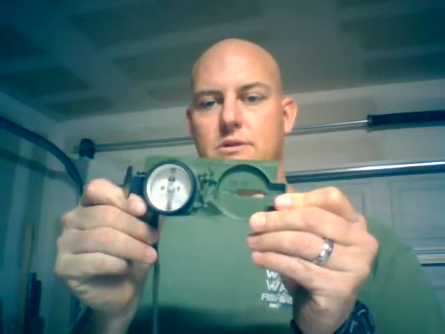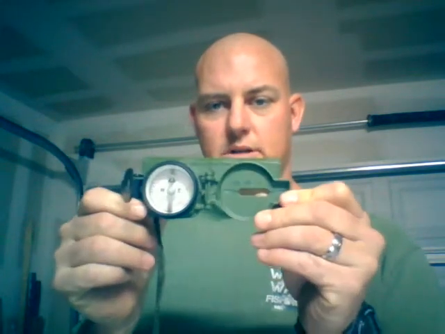Right? The second tool that I have is a compass. I have a lensatic compass, general issue. This thing is pretty nice. These symbols right here glow in the dark. I don't know if you can see that or not.